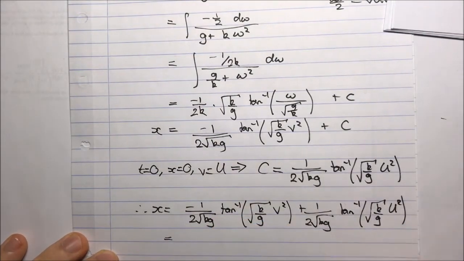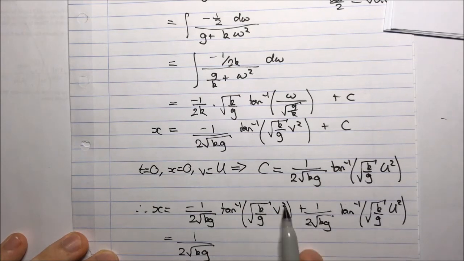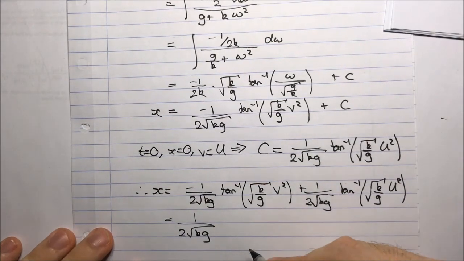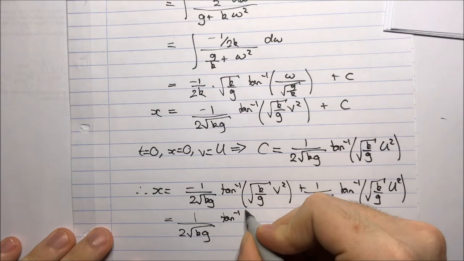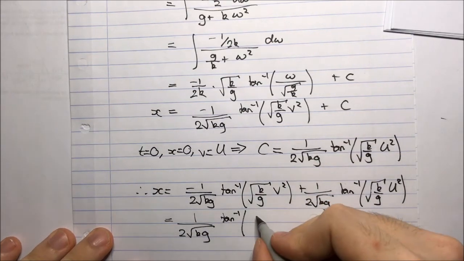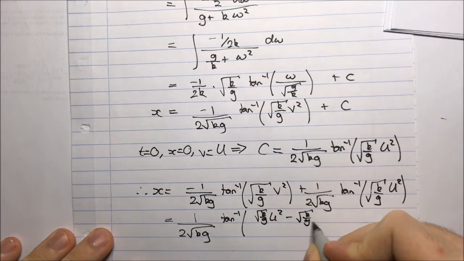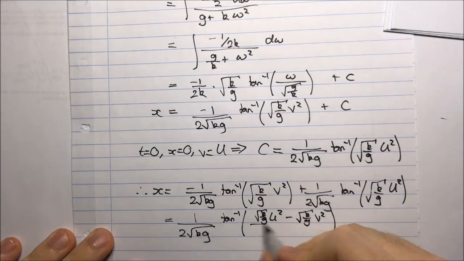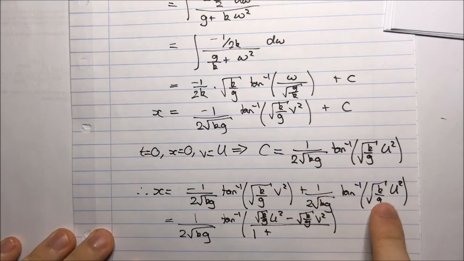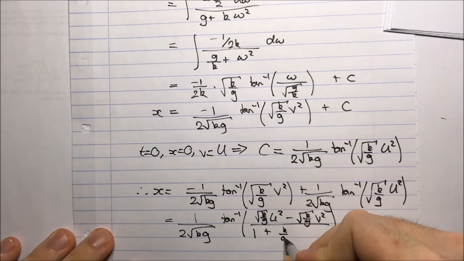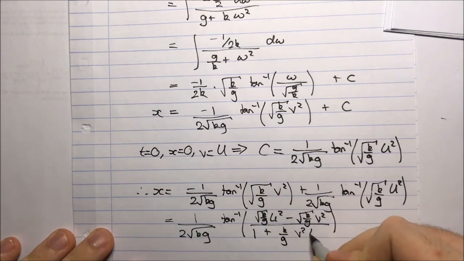We're first going to factor out 1 on 2 root kg. So 1 on 2 root kg, and then I'll be left with tan inverse of something minus the tan inverse of something. And I can go ahead and use that formula that I was given without having to prove it in the question. So that will result in tan inverse of this, which is like our a, k on g u squared minus k on g v squared, divided by 1 plus the multiplication of these two. So when I multiply this by this, the square roots will go, and I'll be left with k on g times v squared u squared.